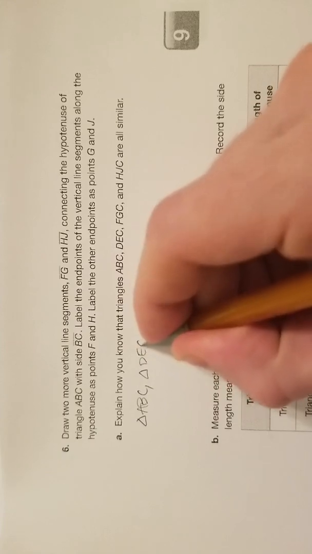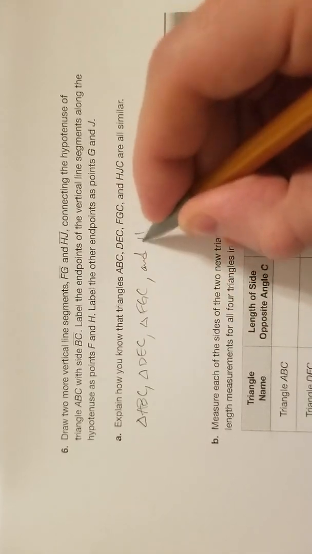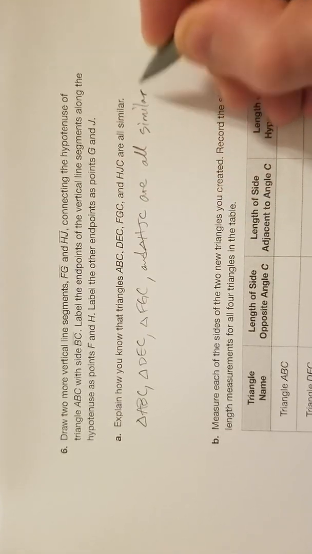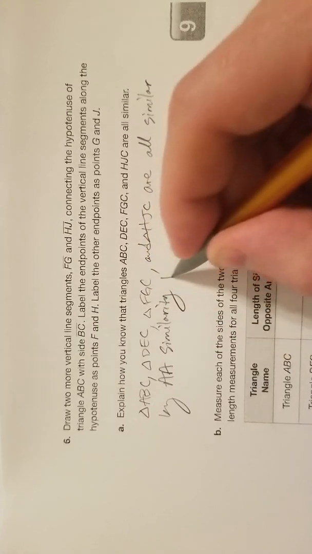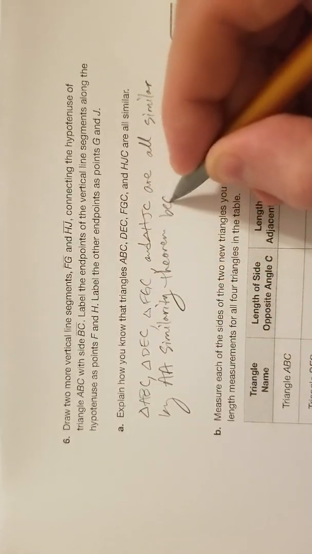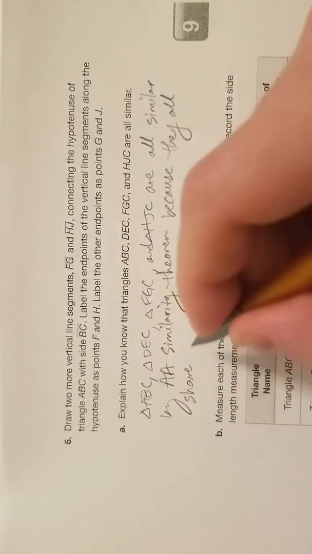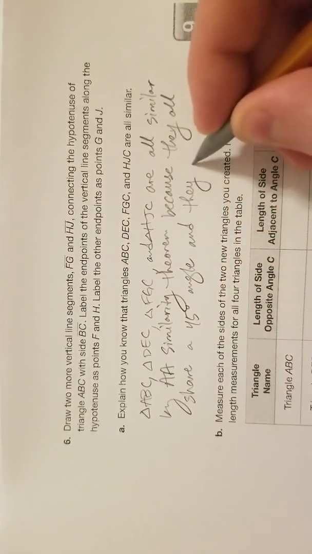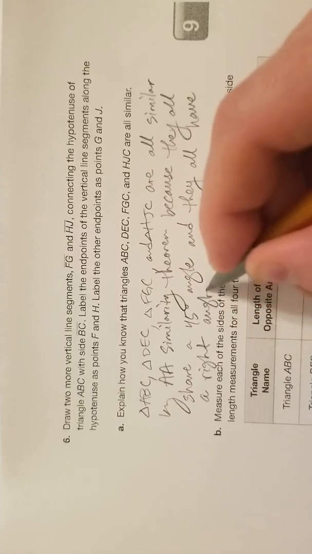Triangles ABC, DEC, FGC, and HJC are all similar by angle-angle similarity theorem because they all share a 45-degree angle and they all have a right angle. All right, so far so good.